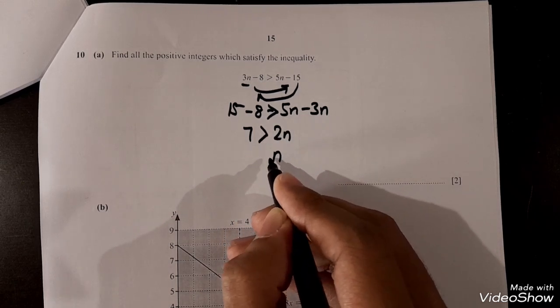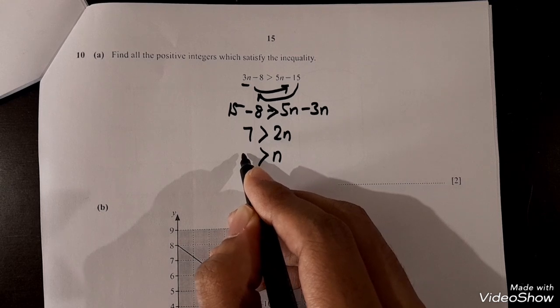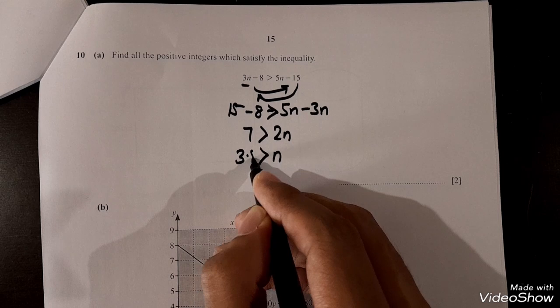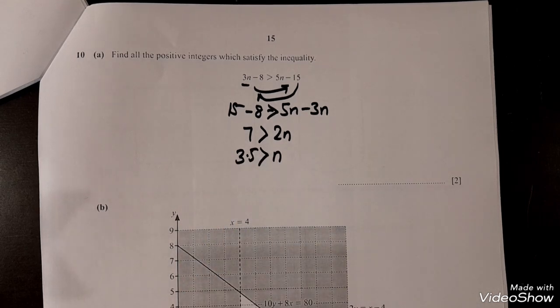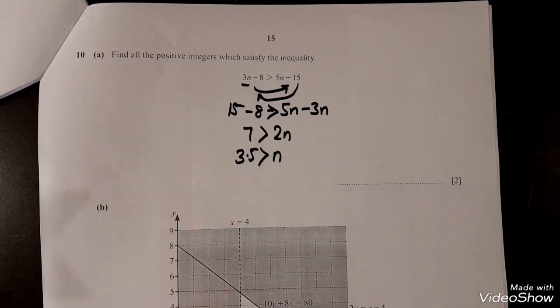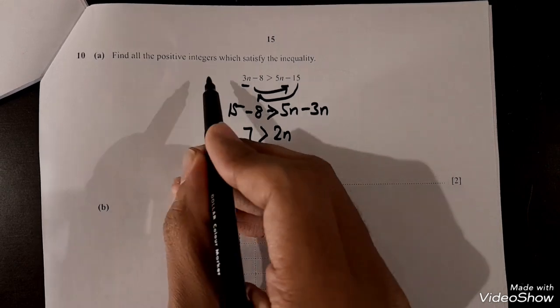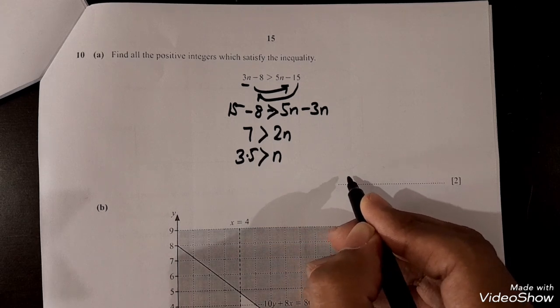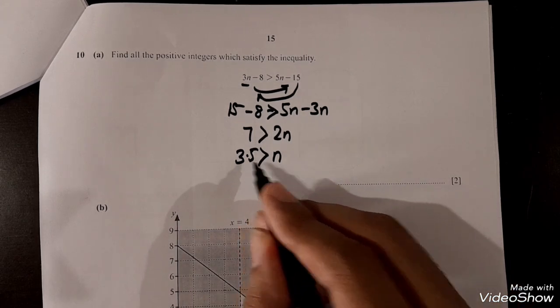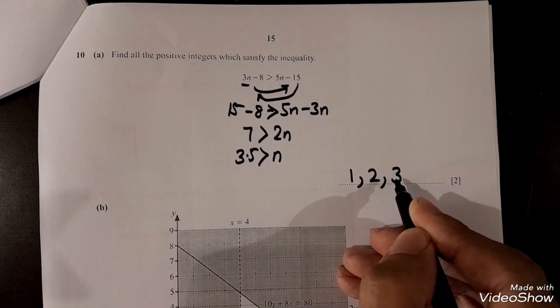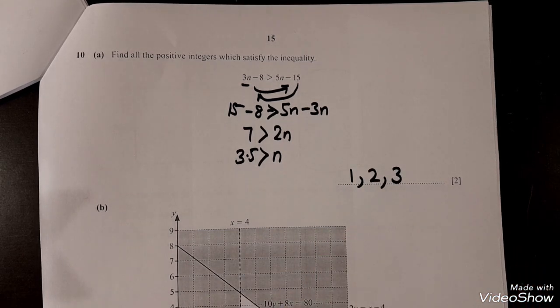So the value of n is 7 divided by 2, which is 3.5. The question states positive integers that satisfy the inequality. So positive integers should be whole numbers and should be less than 3.5, so positive 1, 2 and 3. So this is how we will do part A of question 10.